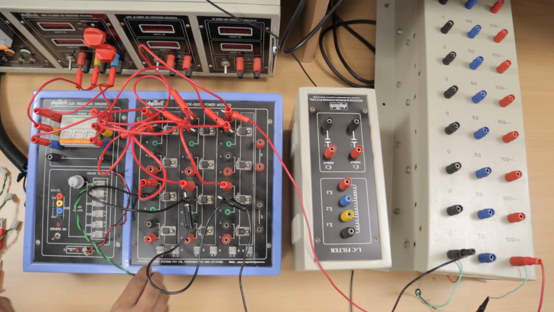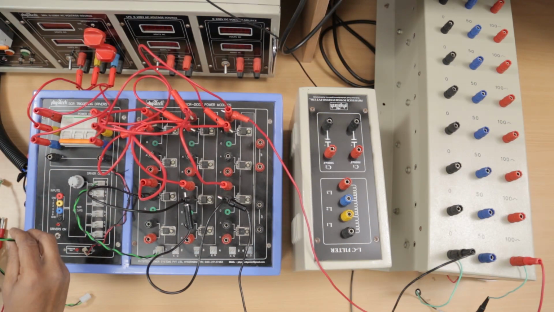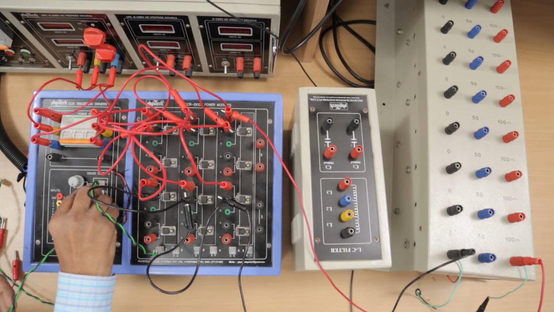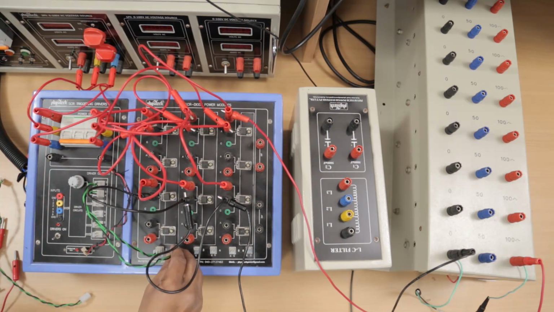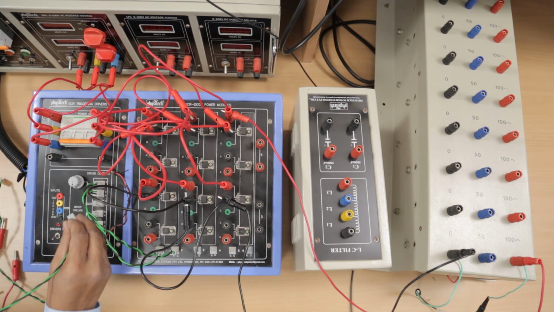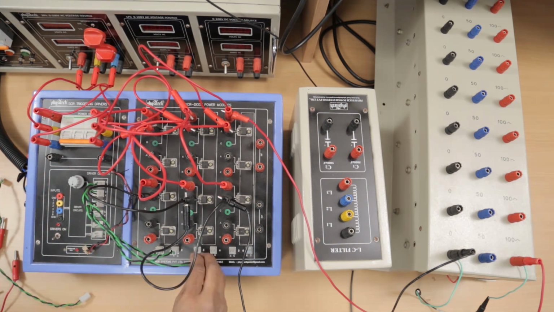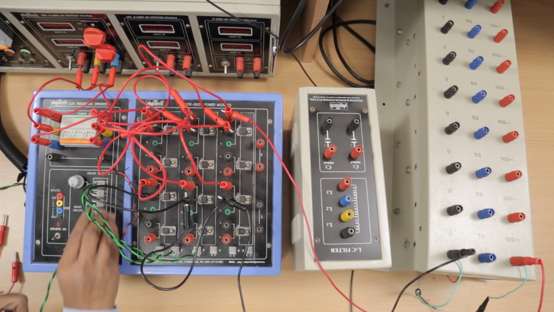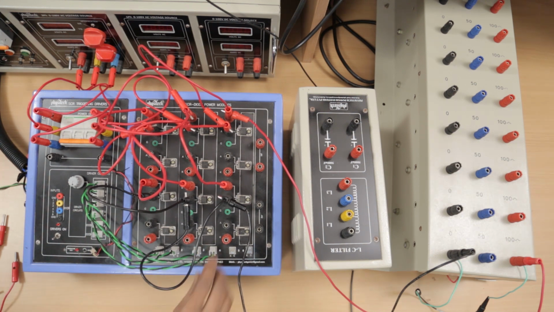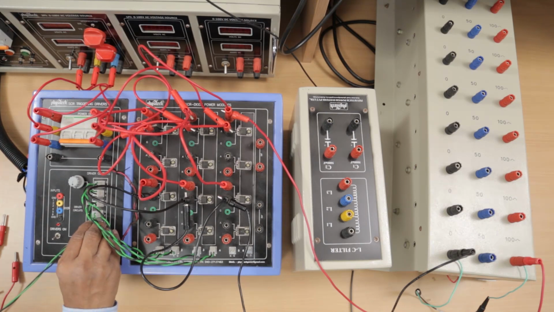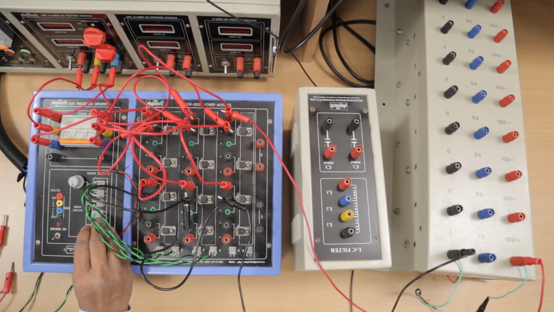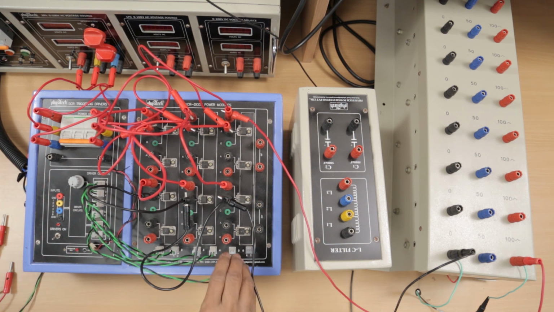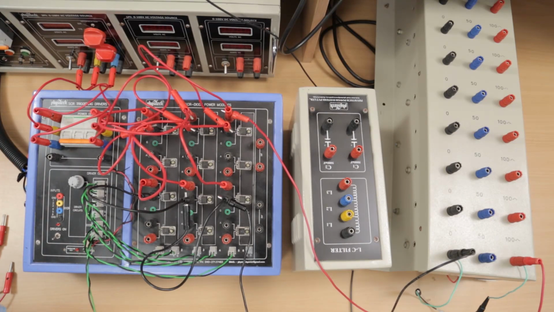T1 to T1, T2 to T2, T3 to T3, T4 to T4, T5 to T5, T6 to T6.